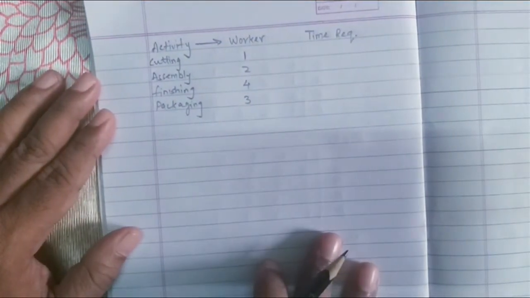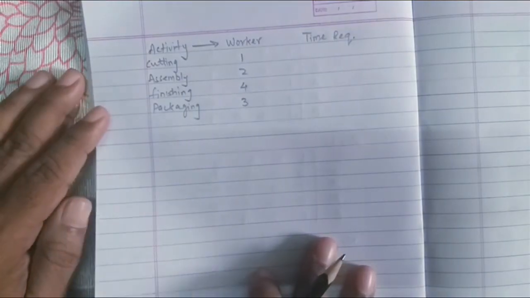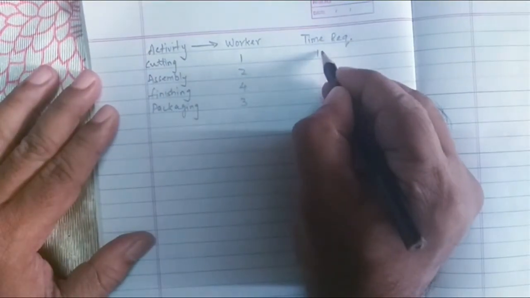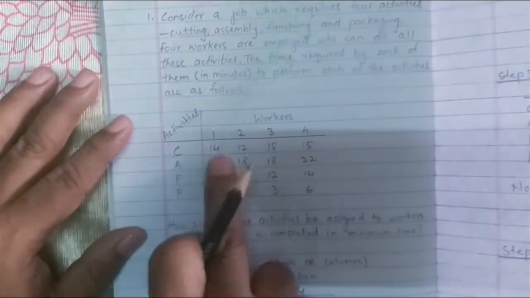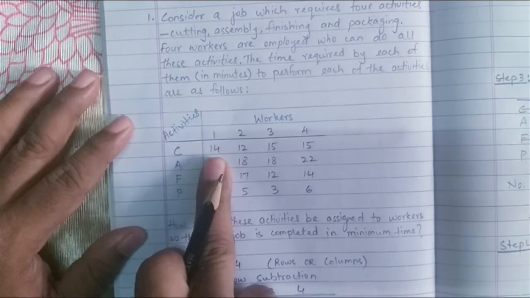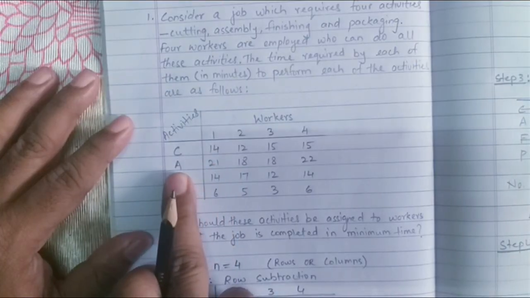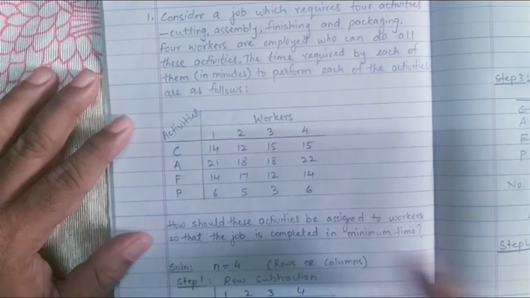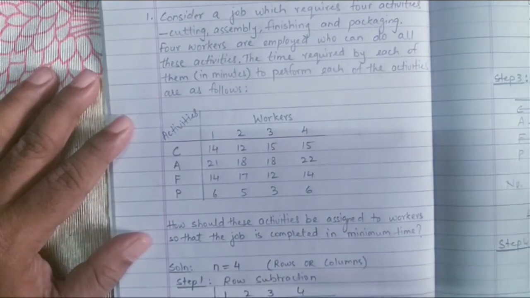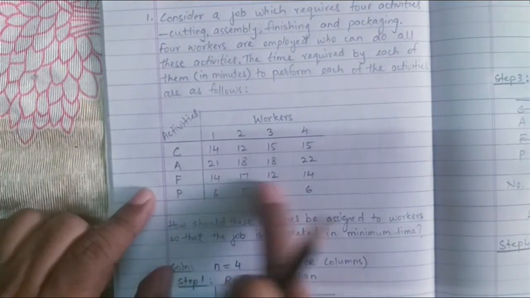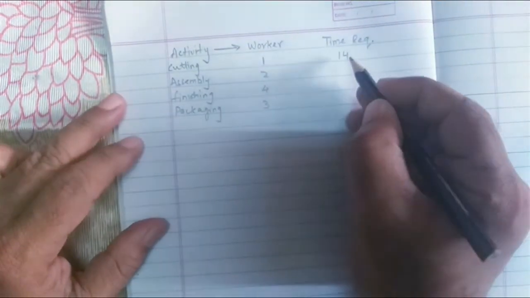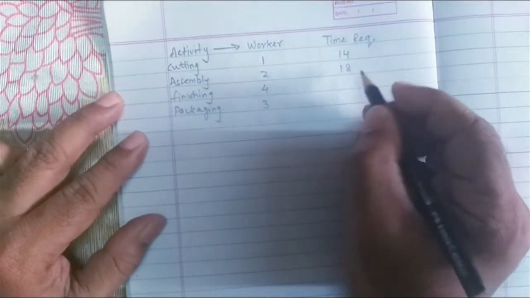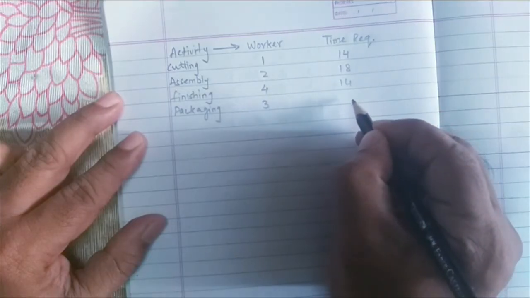What is the time required? If you remember, the time required for cutting was 14, and this we can easily get it from the original matrix. Here you can see 14. Okay. For assembly, which was 2, so 18. So let us write this out. 18, then we have 14 for F, and for P, packaging, we have 3. So I'll write this out here: 14, 18, 14 and 3.